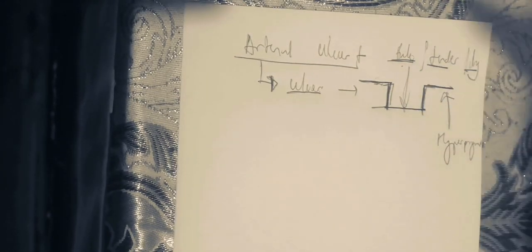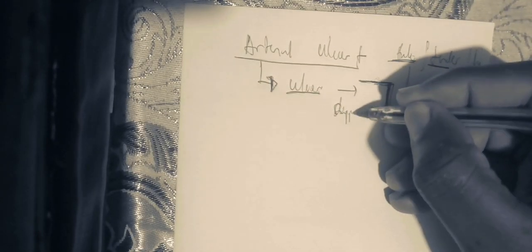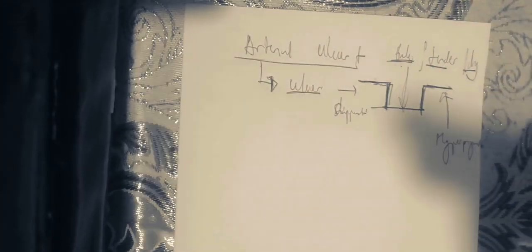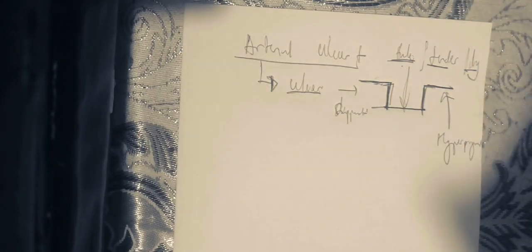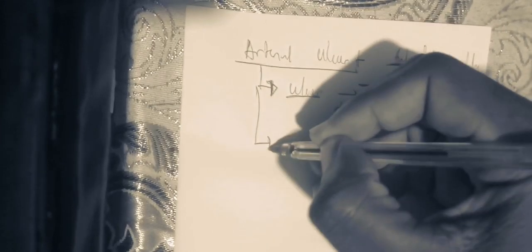Is it clear? So all those are characteristics of the arterial ulcer and can help you to support your diagnosis of arterial ulcer. Arterial ulcer is a clinical diagnosis. You know that an arterial ulcer is a clinical diagnosis. Is it clear?